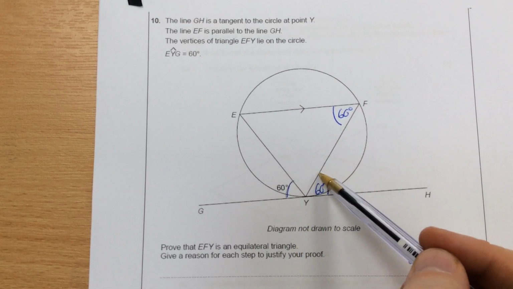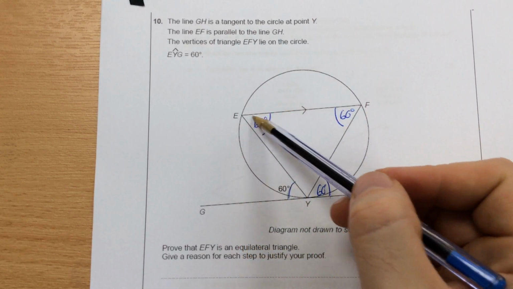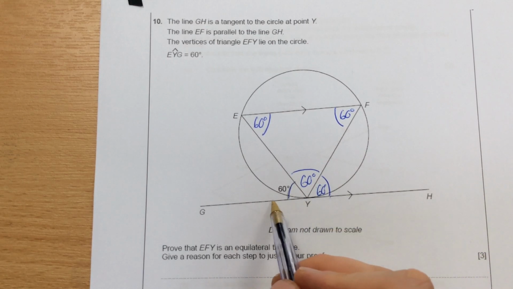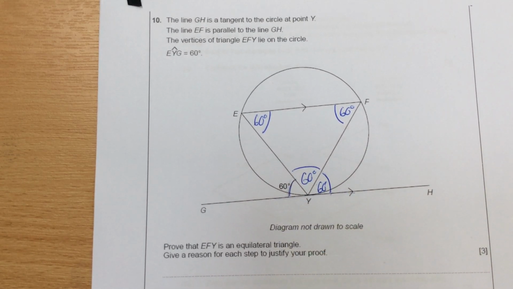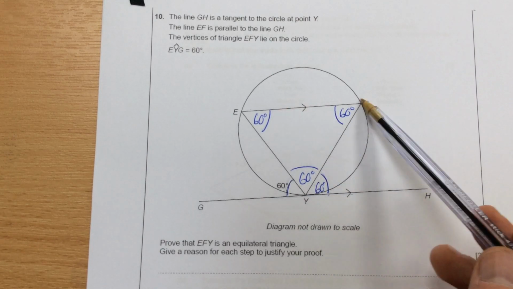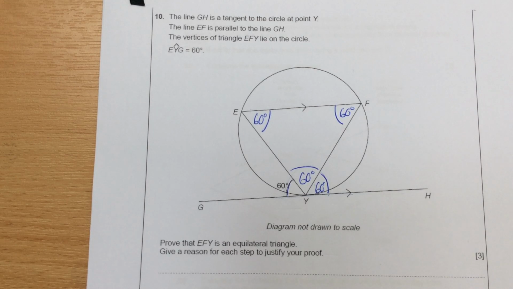Back to the alternate segment theorem, which tells me that that one and that one must be the same. And then I know the three angles in a triangle add up to 180, so therefore that one must be 60 as well. And also we've got a straight line here where those three must add up to 180. So each of those reasons I was given, the alternate segment theorem, the Z angle, and then the three adding up to 180, you need to list as your reasons.